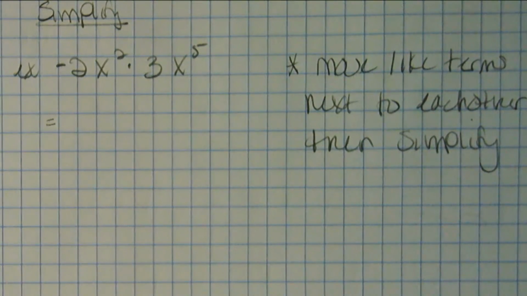Please make sure you're paying attention to the work that I'm expecting to see. Everything that I'm showing you here, other than that expanded form stuff at the beginning, is all that I am looking for you to do. So when you're done, check with someone sitting by you, see if you got the same simplified answer.